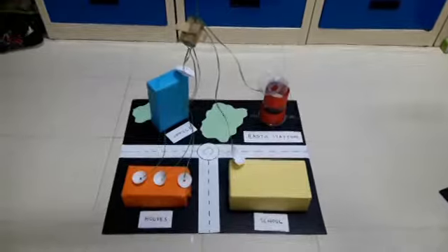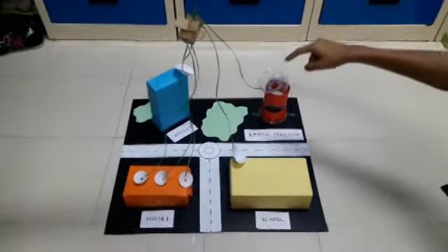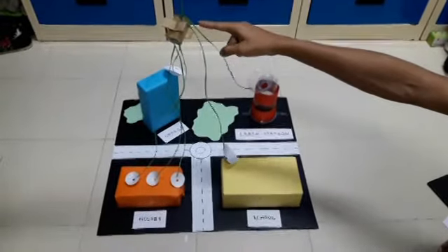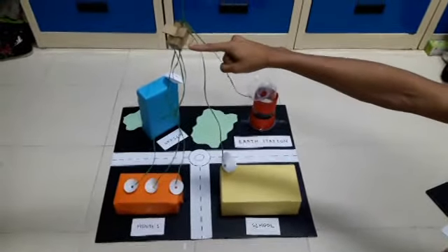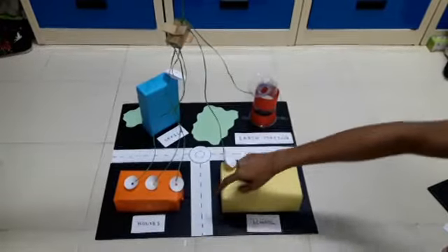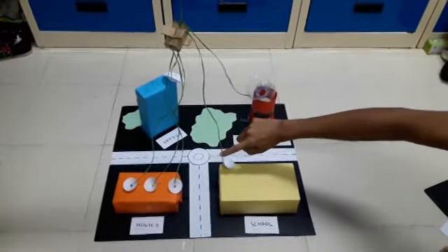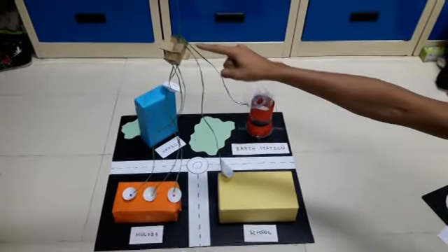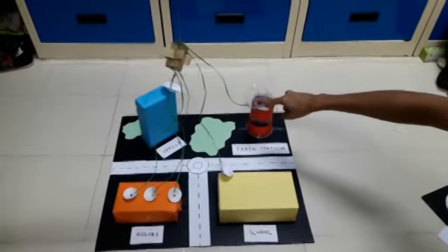For the satellite system link process, the Earth station will uplink the signal to the satellite and then downlink the signal to the receiver. And then the receiver will uplink the signal and downlink to the Earth station.